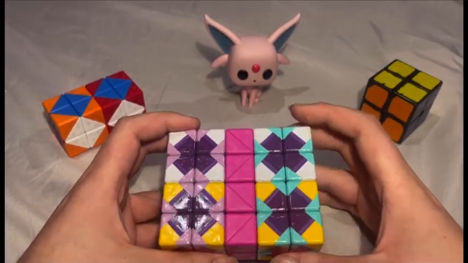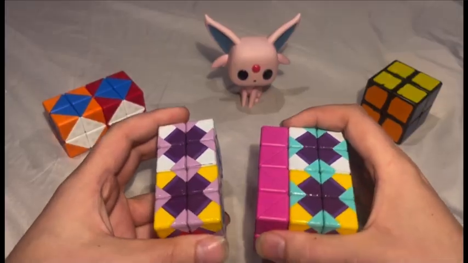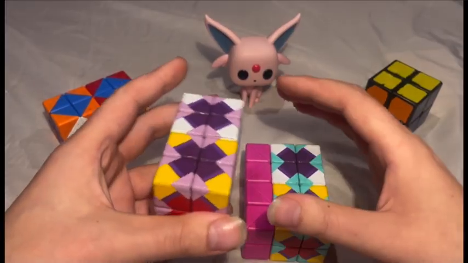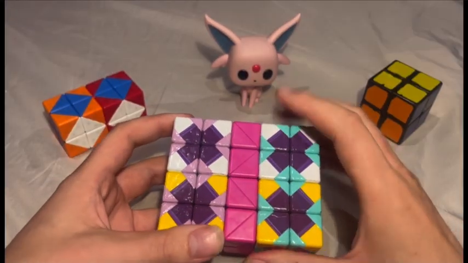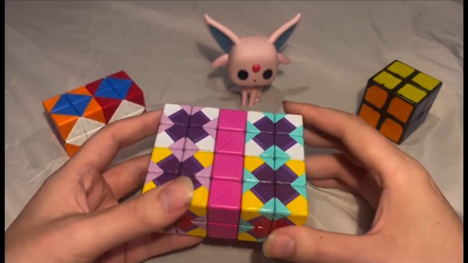Performing the gyros on the left hypercell, I normally pick it up like this, and I move it like that, and then do the gyro. So that's your standard gyro and your inside out gyro.